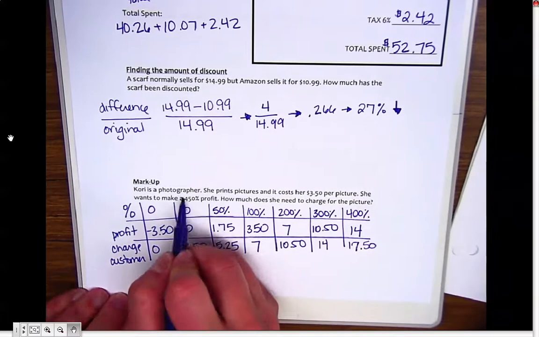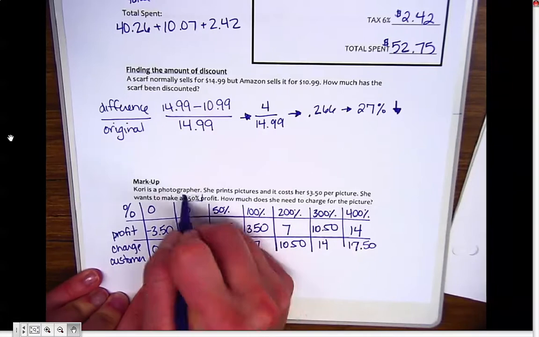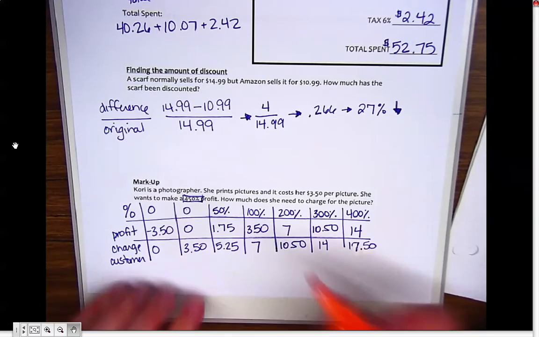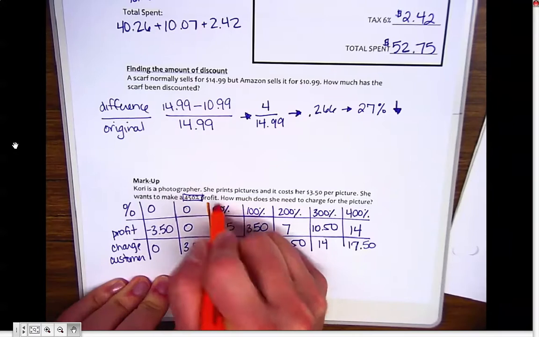Our question asks us for 450%. So how can we show that 450%? Well, the great thing about a ratio table is we can actually add pieces.